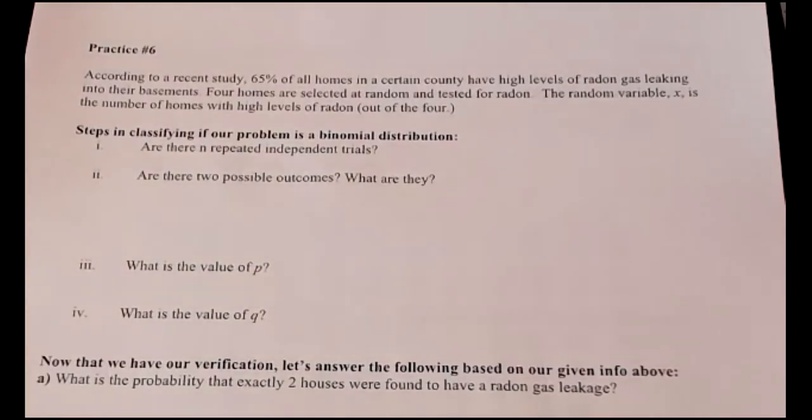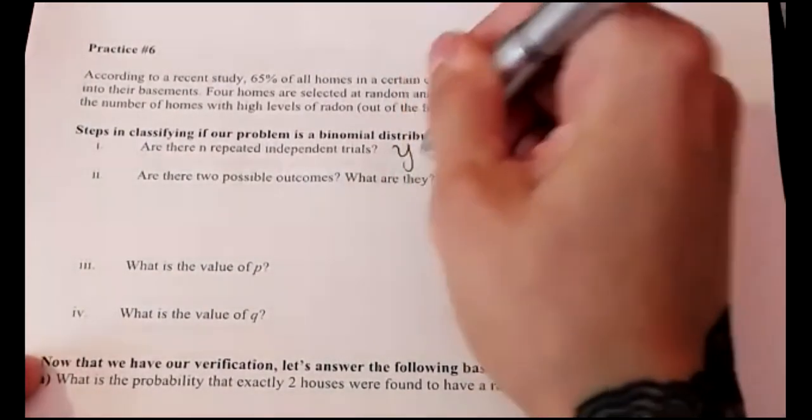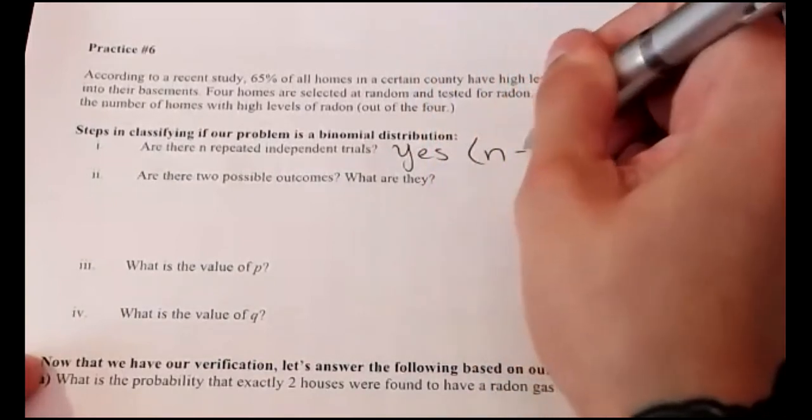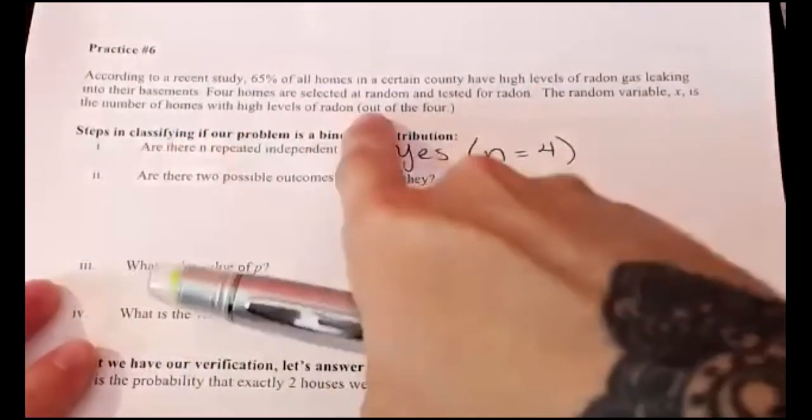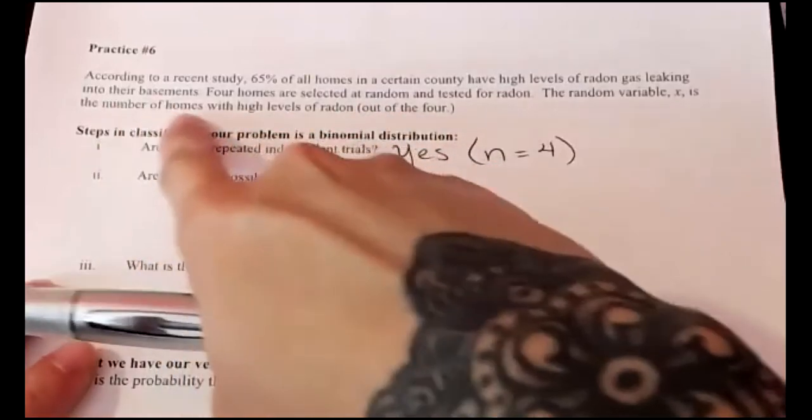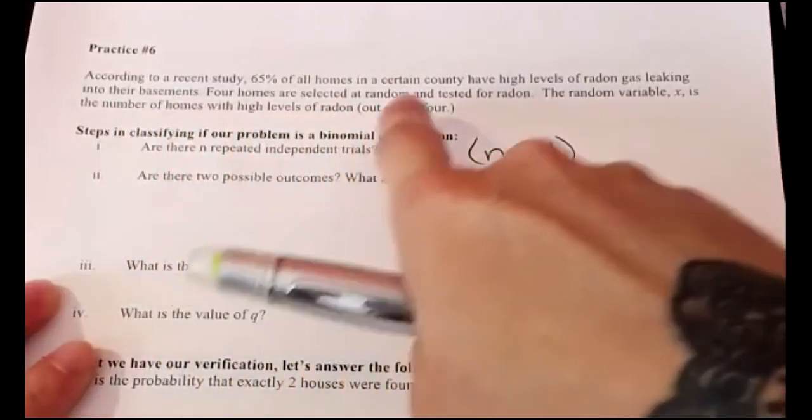Okay, first things first, are there n repeated independent trials? How many trials are there? Yes, 4. So we're going to say yes. We're going to say that n is equal to 4. There are 4 trials here. Notice you don't see it really until the very end: the number of homes with high levels of radon out of 4.